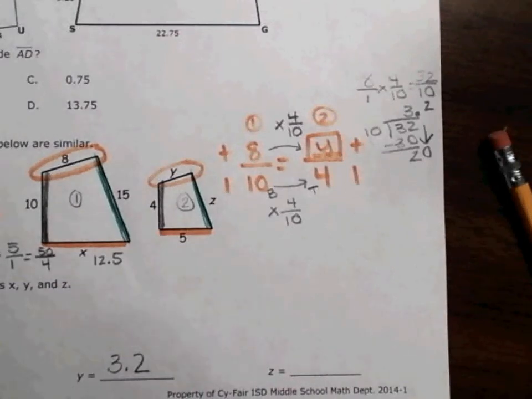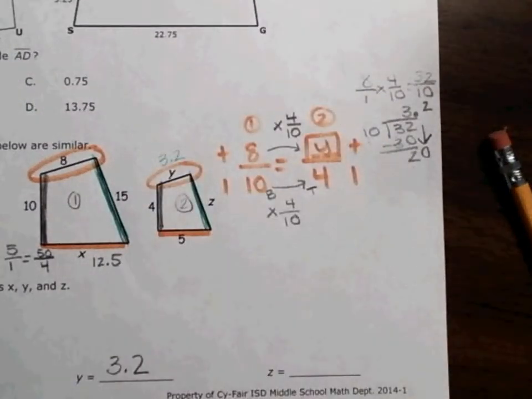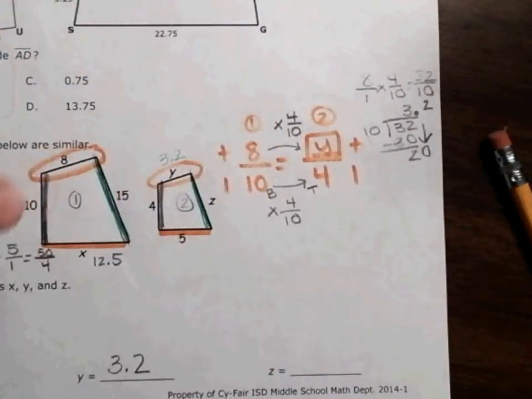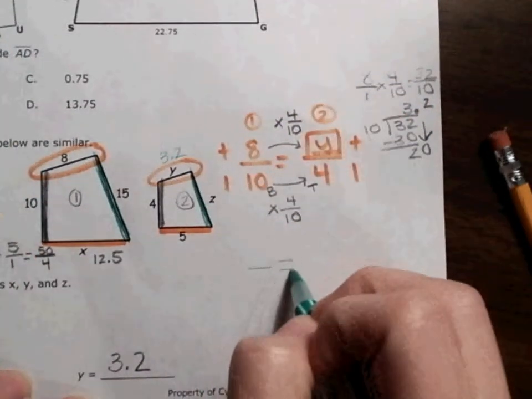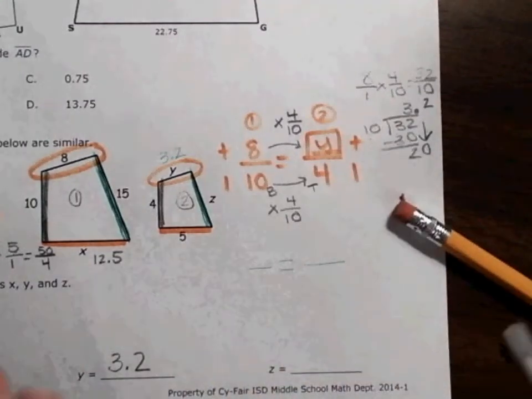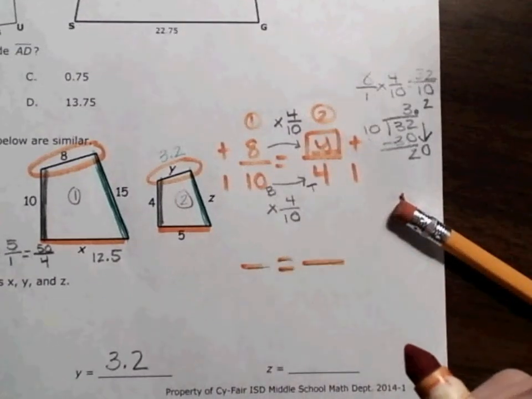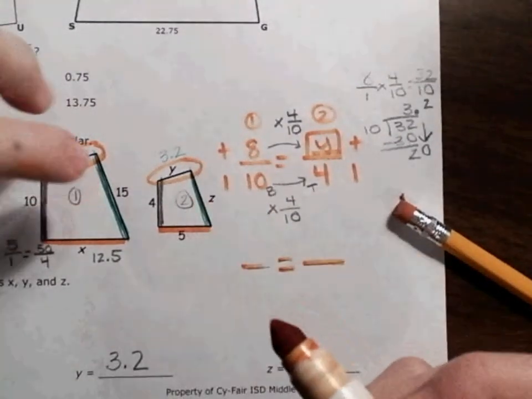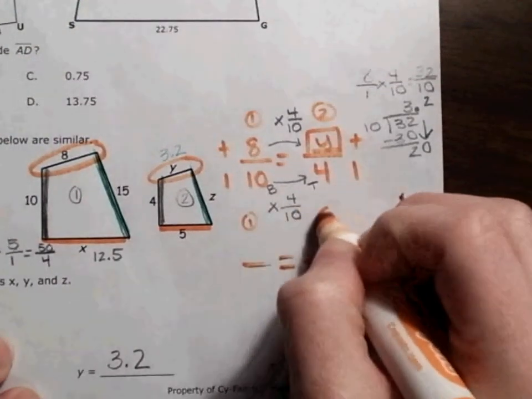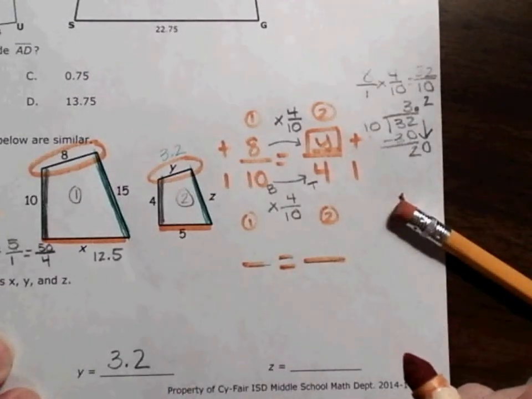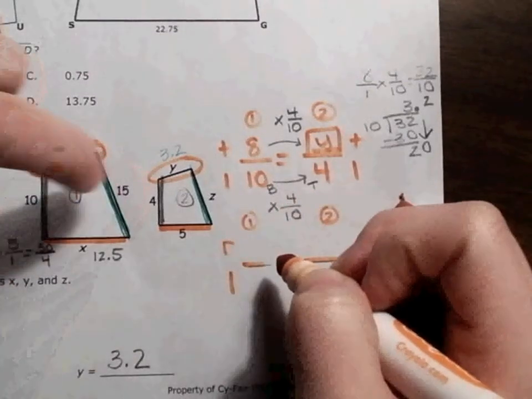I went ahead and found all my numbers already, and I know that y's value is 3.2. I forgot to put that one in, but I can go ahead and find z, and I'm going to use the left side again, because those are nice numbers. Let's set up our proportion. We have side z, and it corresponds with the side of length 15. These correspond together. So we have figure 1, figure 2 again, and we're going to use the left side again. So left side and right side.